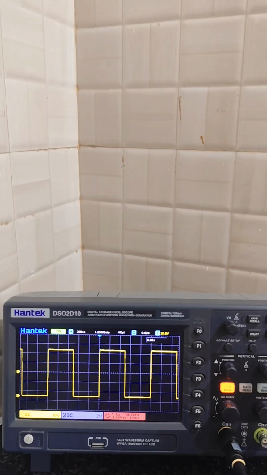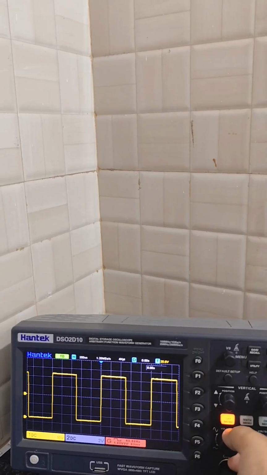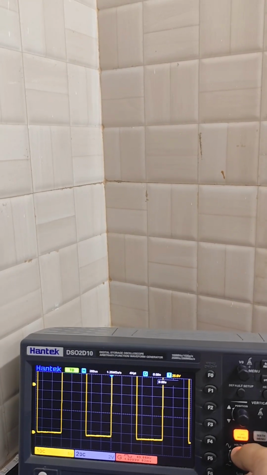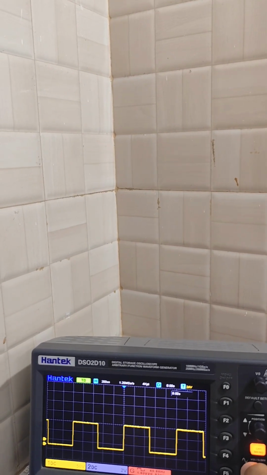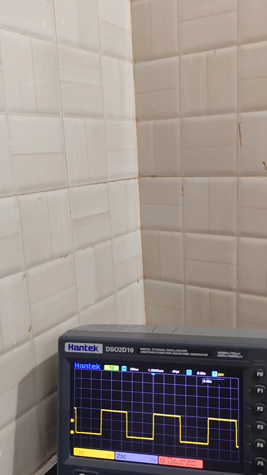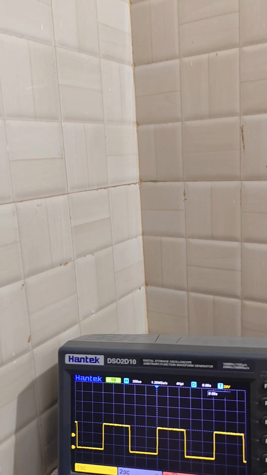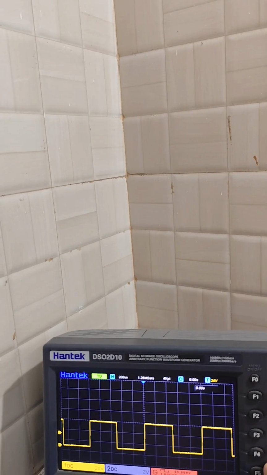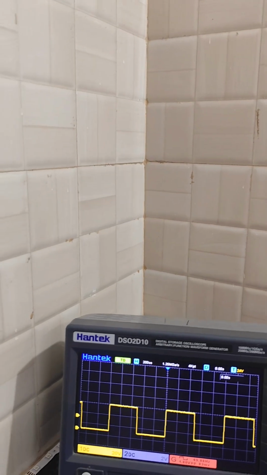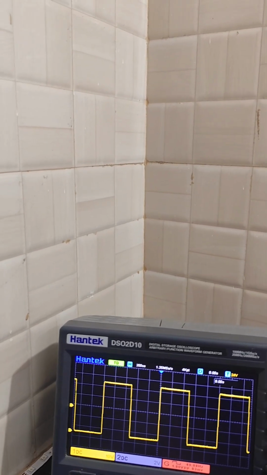This was the time per division, and let's now get to the voltage per division. So if we increase this, we see the waveform scaling is affected. Changing this clockwise means we increase the scaling, anti-clockwise means we decrease the scaling.